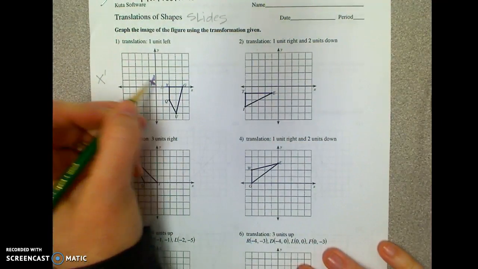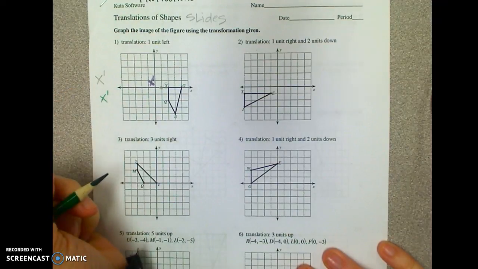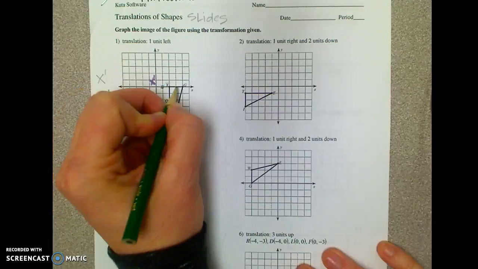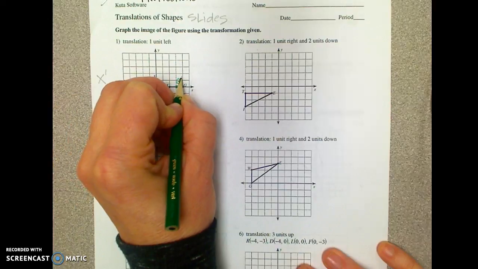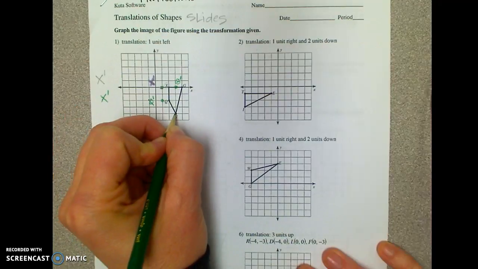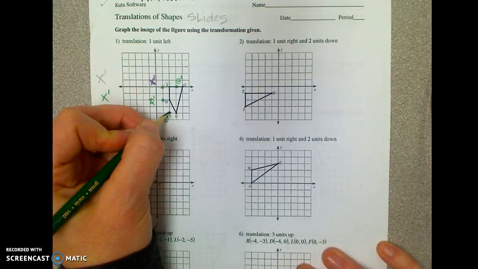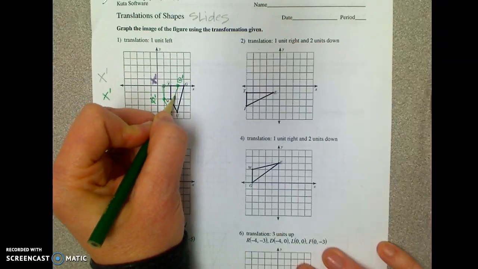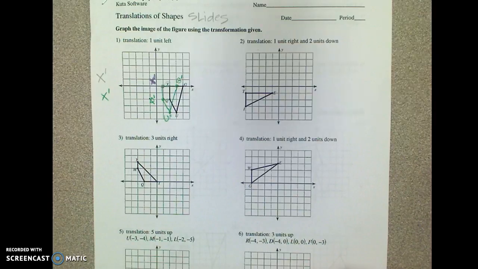When I make my new point, it's the same letter, but we put the prime symbol up. So I would read that as x prime. So I slide x 1 unit to the left. I slide g 1 unit to the left. I call that g prime. Q, I slide 1 to the left. That's q prime. And I slide u 1 unit to the left, and that's u prime. And then I would connect my dots, make my shape, and I'm done. Okay, you probably learned how to do this in 5th or 6th grade.